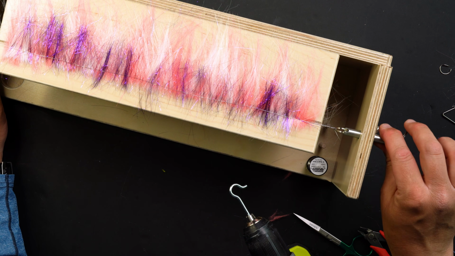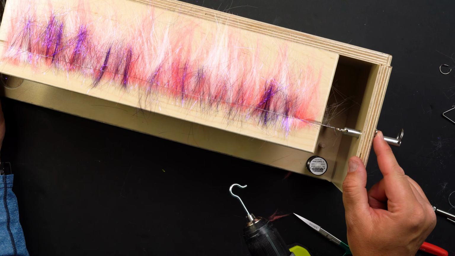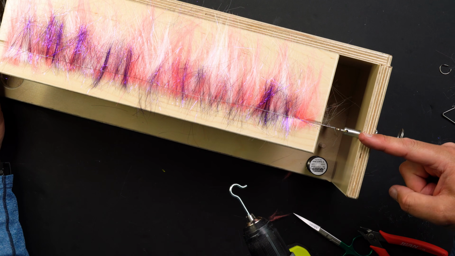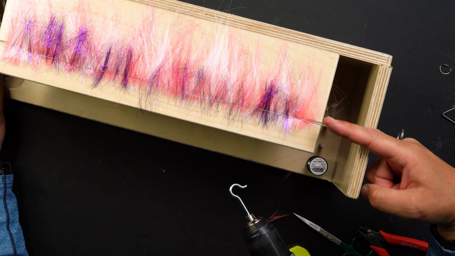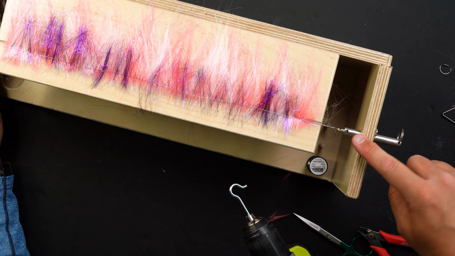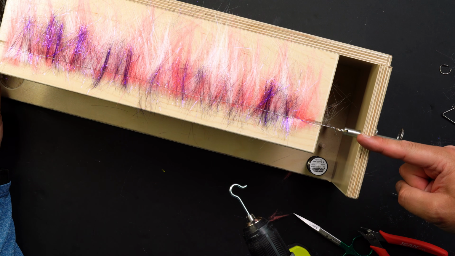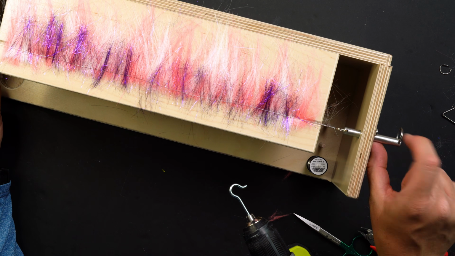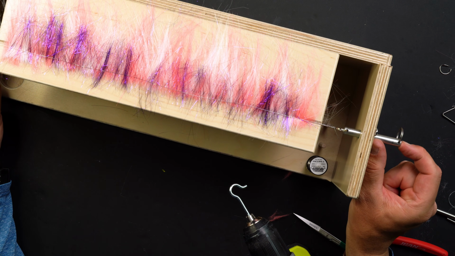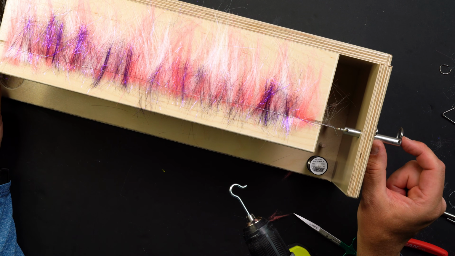The reason I wanted this pin here is because if this slides in too far this way, when we twist this up, the wire's going to get shorter and it's going to want to pull the pin this way. So I need there to be a bunch of it staying out here. It gives me enough leeway to twist up the wire.